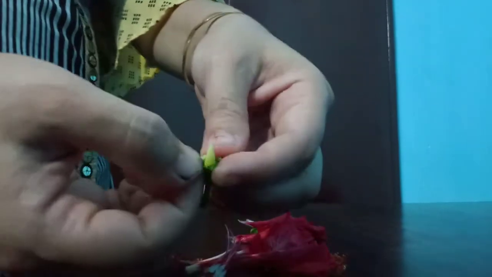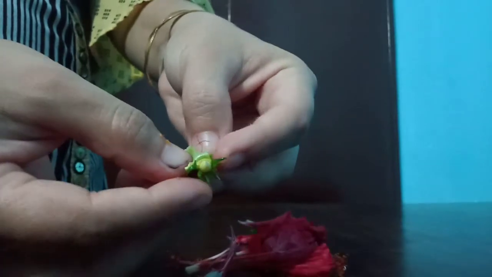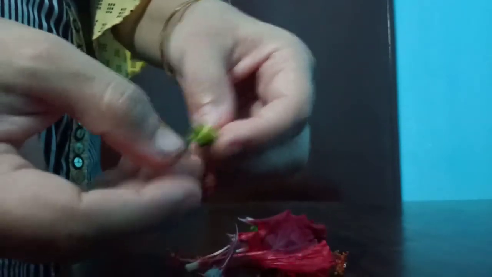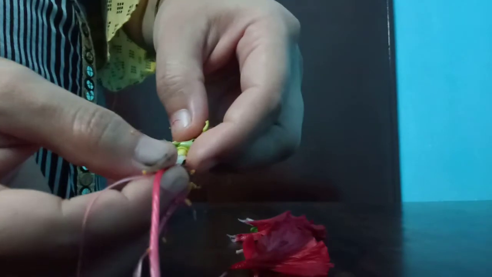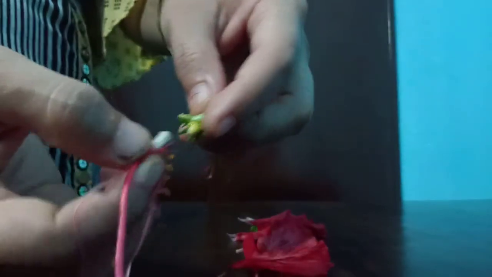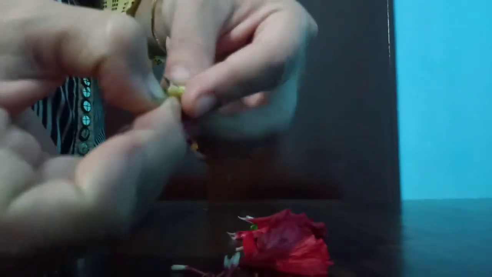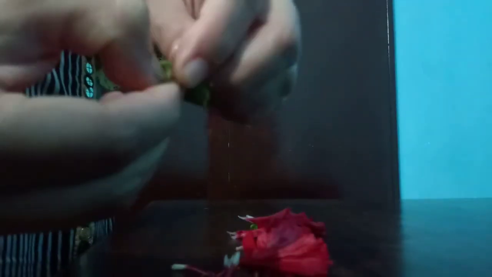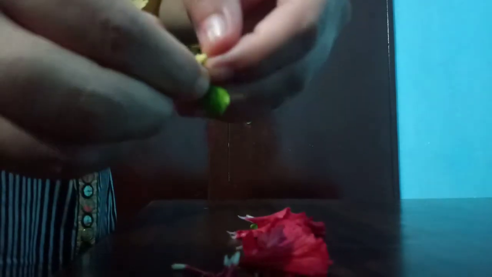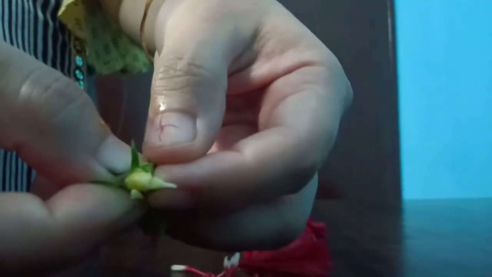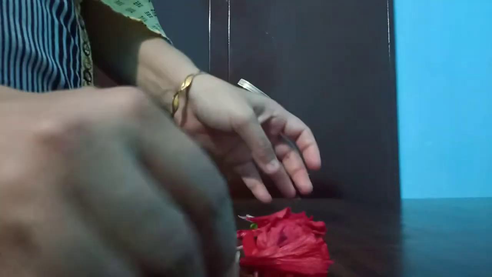Here we have the ovary. This is the ovary. It is below the style. And when we dissect the ovary, inside the ovary we have the ovule also. You can see here we have the ovule inside the ovary. So this is our female reproductive part of the flower.